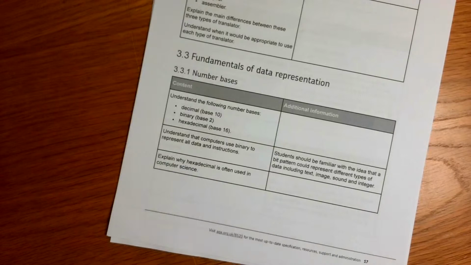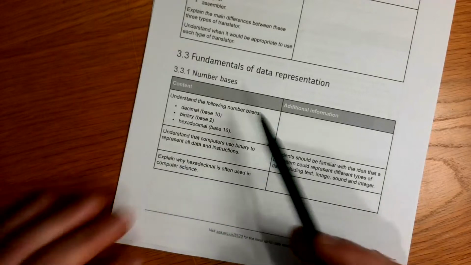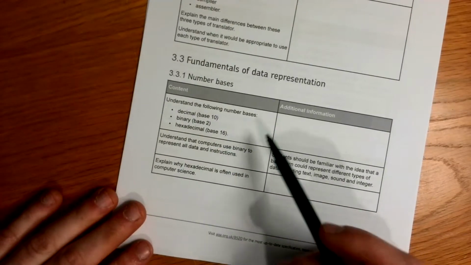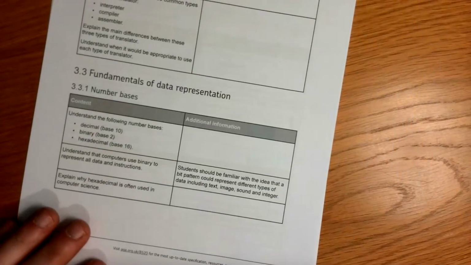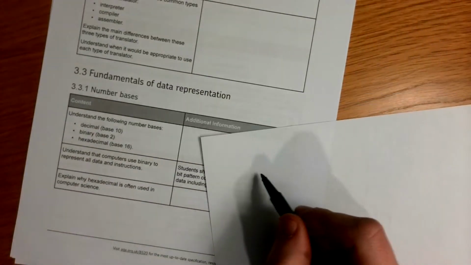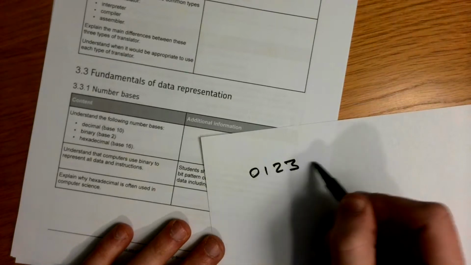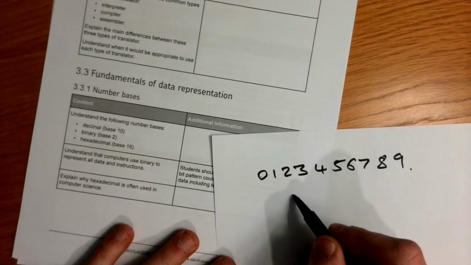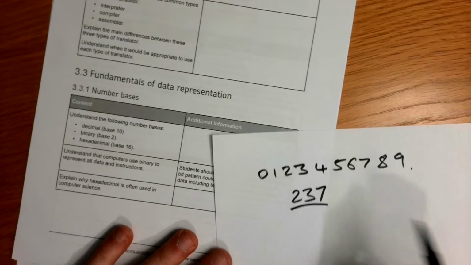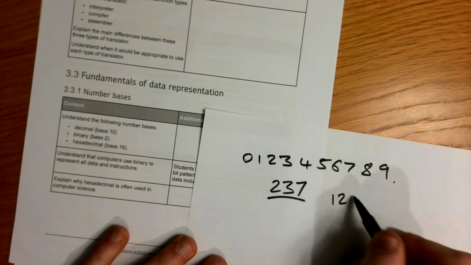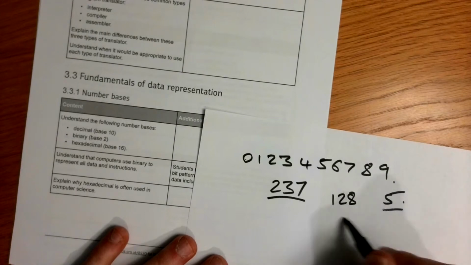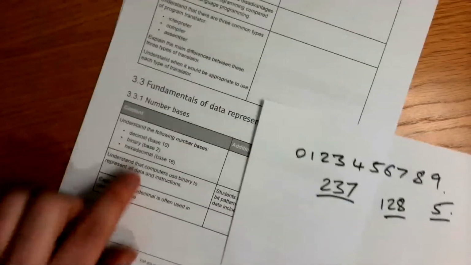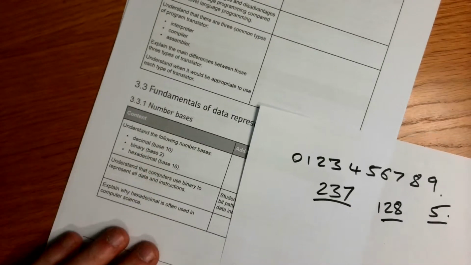Number bases. Understand the following number bases. You've got decimal, binary, and hexadecimal. So you've got 3 that they want you to know. A decimal number is just your numbers 0 to 9, so any number that you might be used to. So that's 237 or 128 or 5. Any of those are decimal or base 10 numbers.